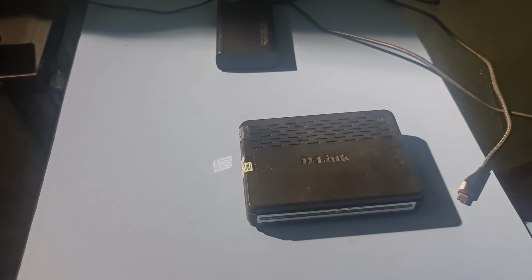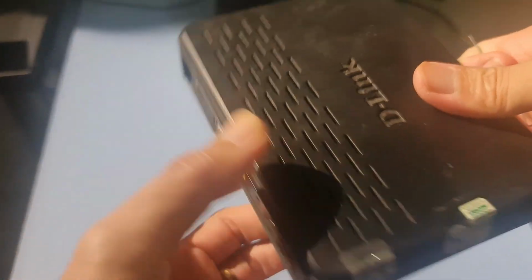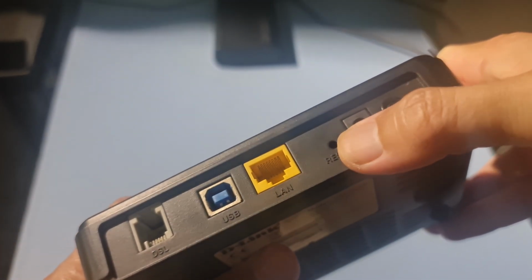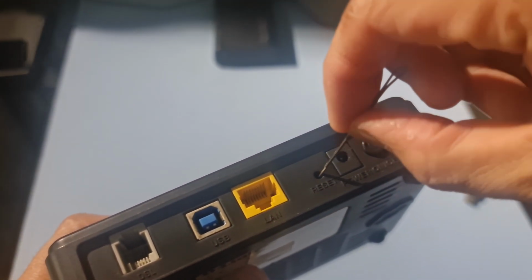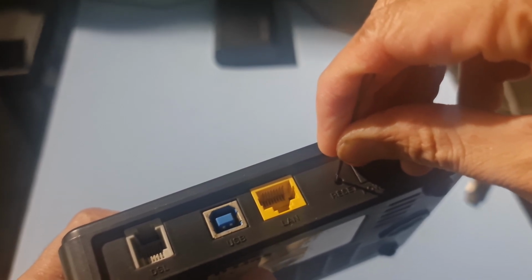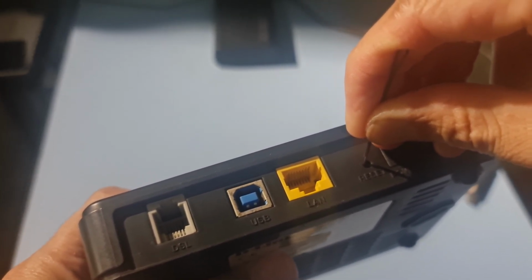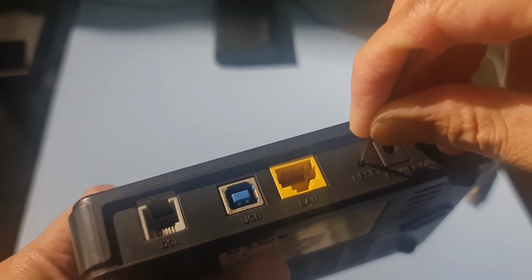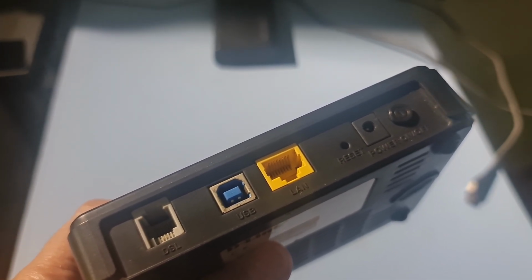Method 9. Factory reset the router. To do that, make sure to keep your router plugged in. Next, find your router's reset button. This will be on the back or the bottom of your router. Use a paperclip or similar object to hold down the reset button for 30 seconds. Release the button. Wait for the router to power back on and check if the problem is gone.